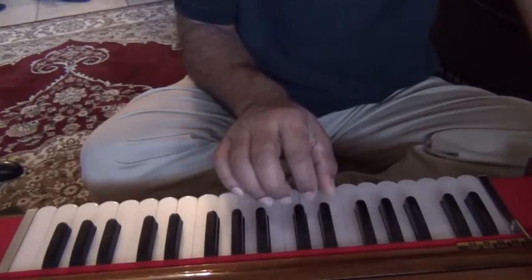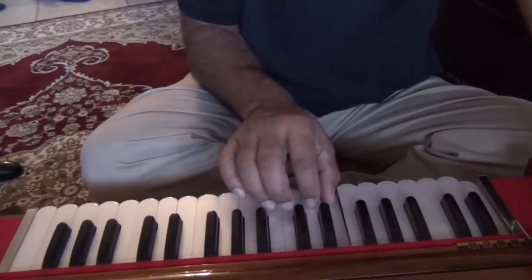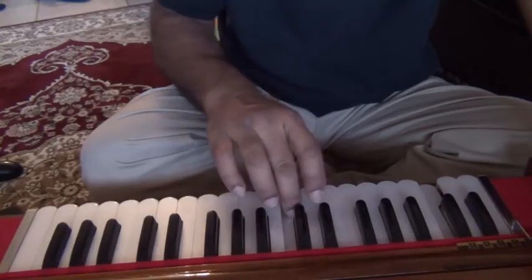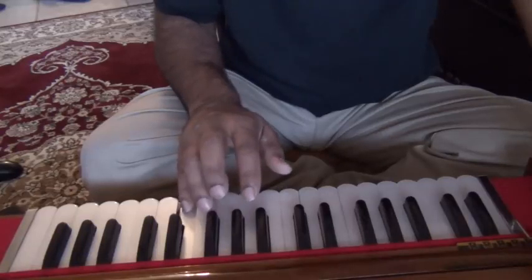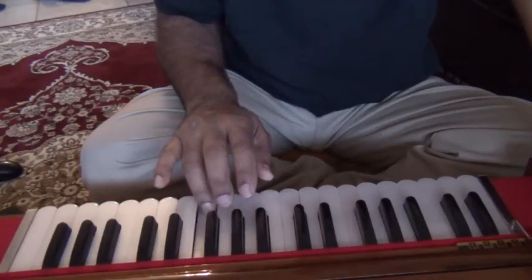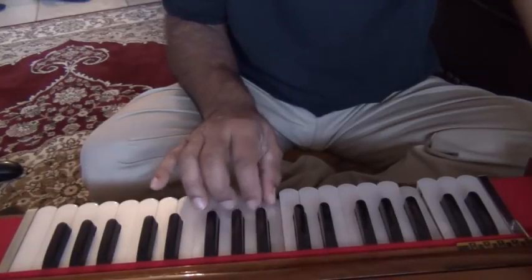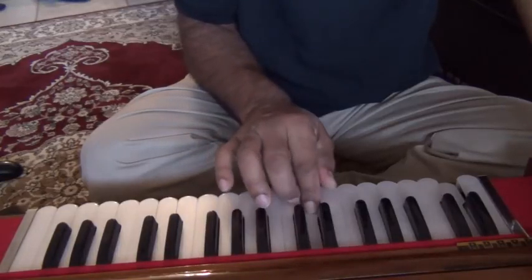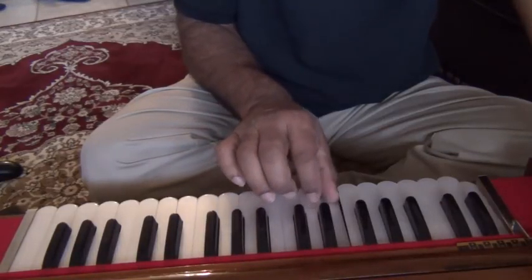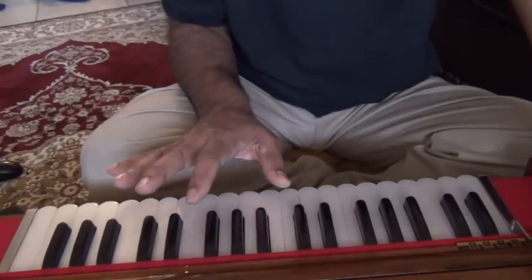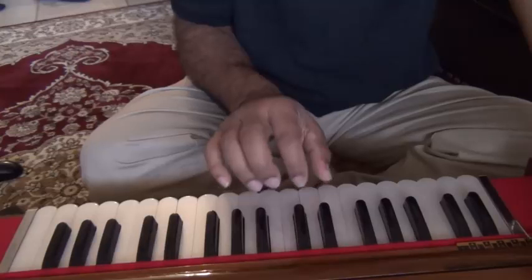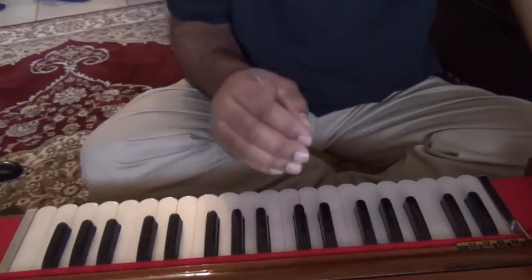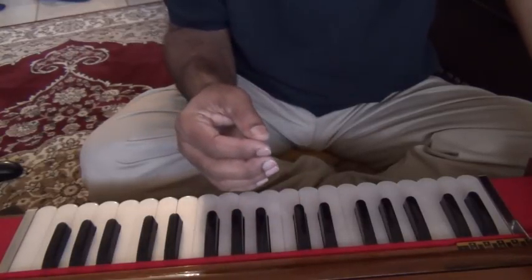So again, the practice is don't try to go too fast. Begin slowly, and as you master the scale, then you can develop speed.